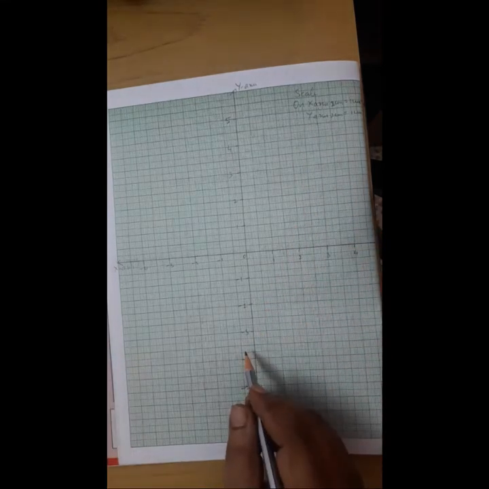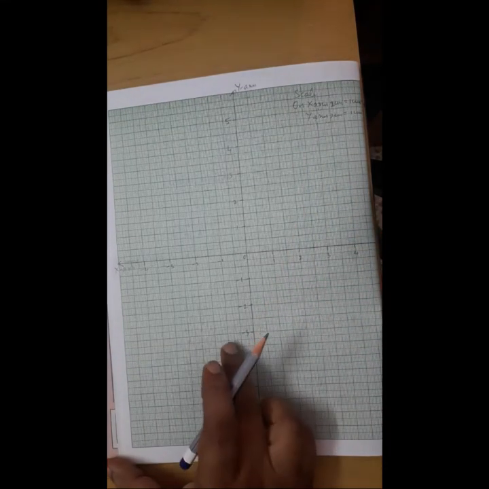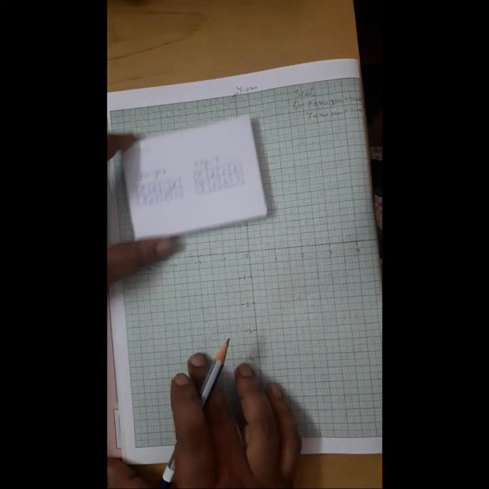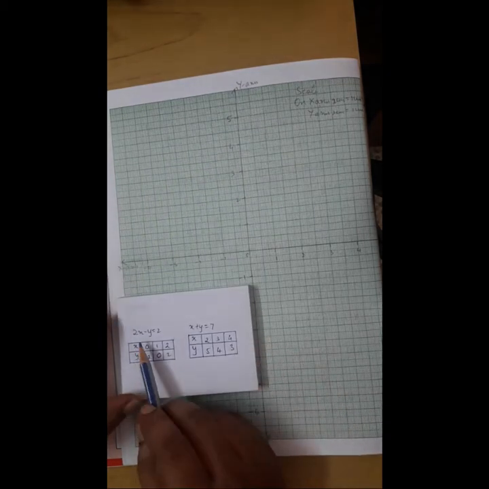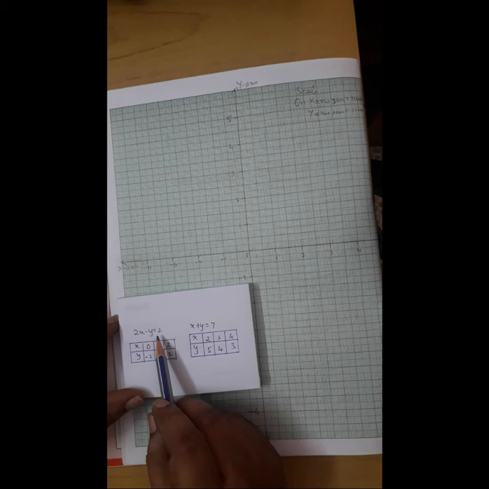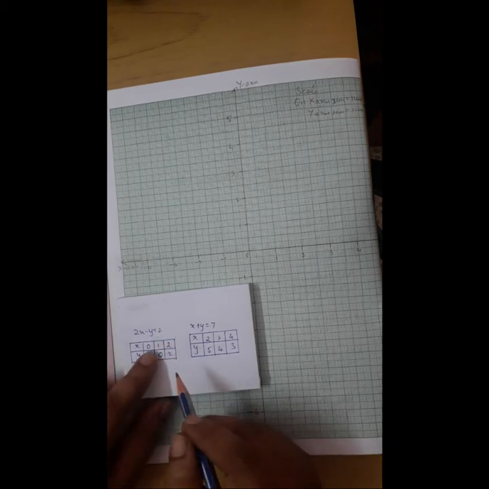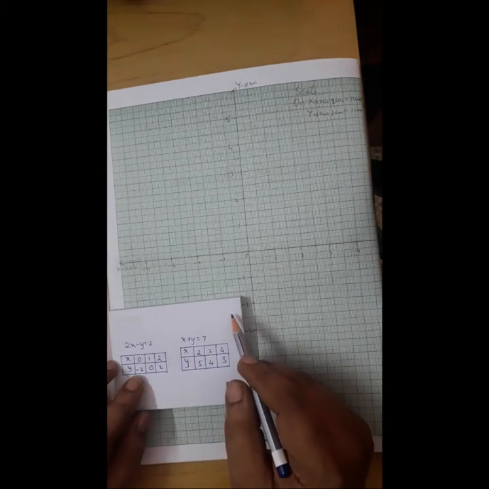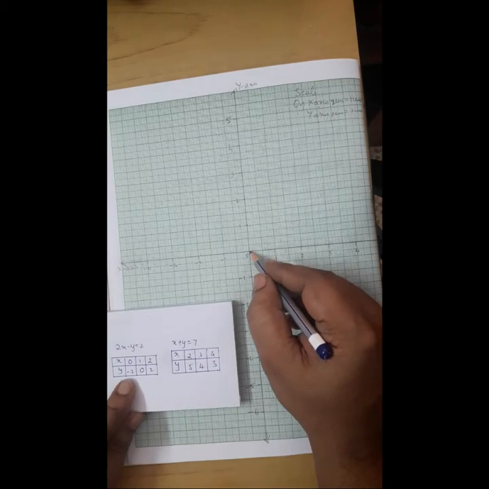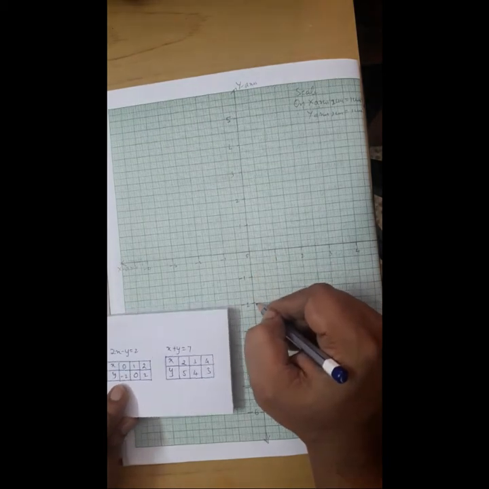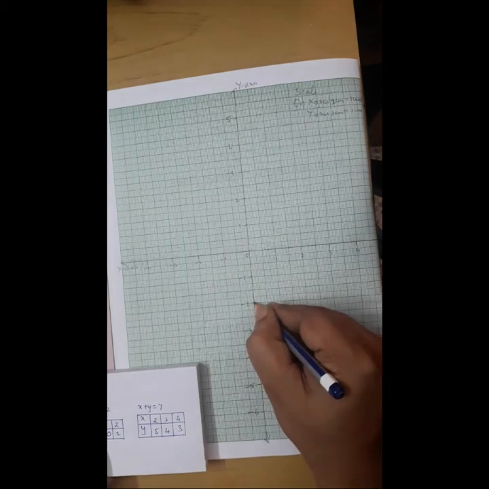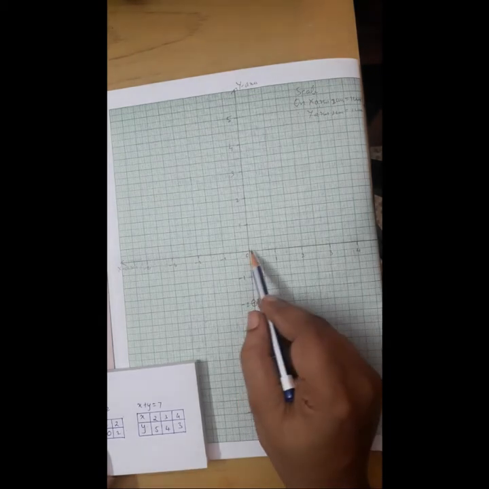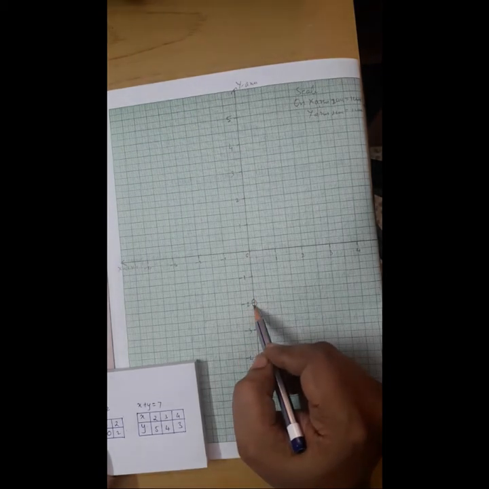So now let's plot the points which we have just solved for. So here are the points, so that we can have a look. We'll begin with the first one, that is 2x minus y equal to 2. It says when x is equal to 0, y is equal to minus 2. So to plot a point like that, we'll have to look over here. When x is equal to 0, y is equal to minus 2, so this will come over here. I'll circle this.